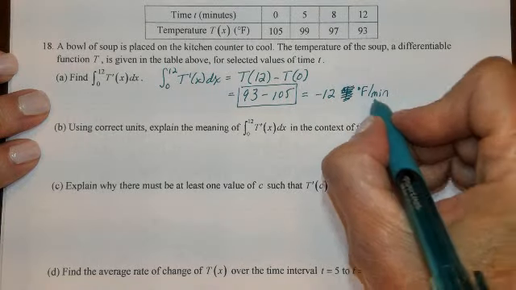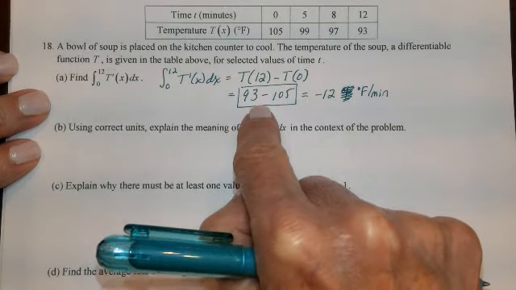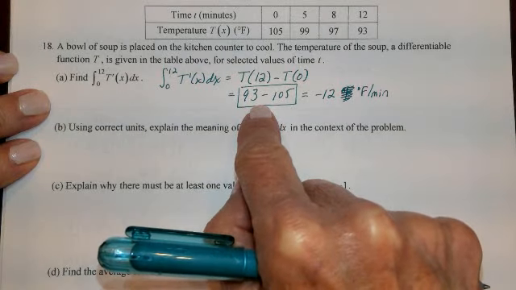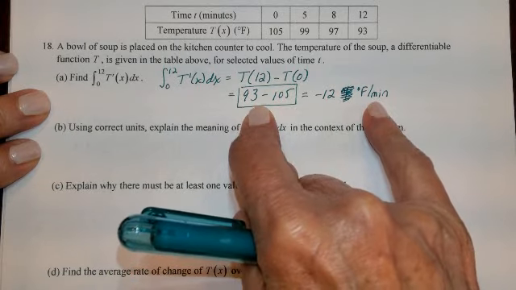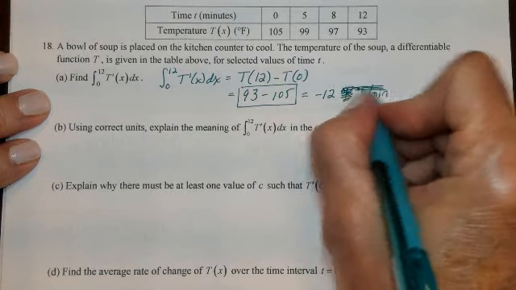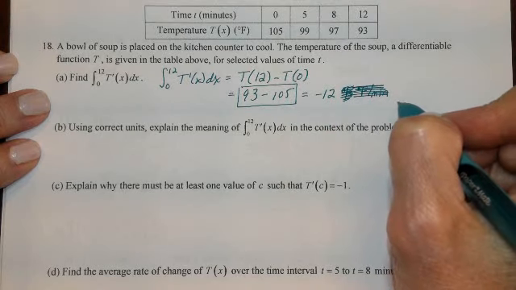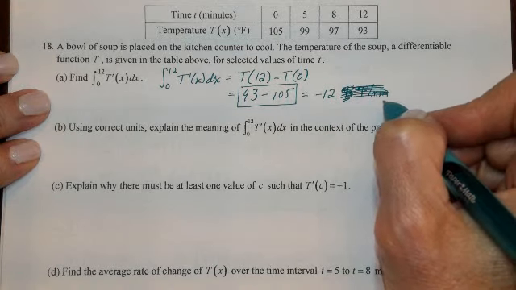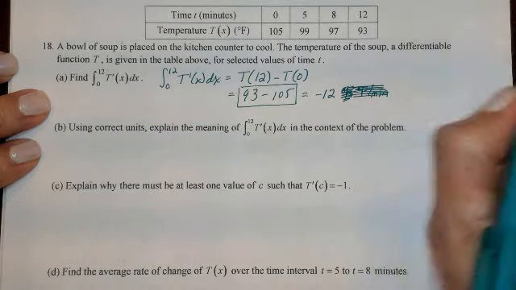You just lost your point for that answer. They cannot give you that answer point, or they may not give you that answer point, if you put the wrong units on it. If you don't put any units on it, you're fine. You get the answer point. So try to avoid putting units unless they say to use units.